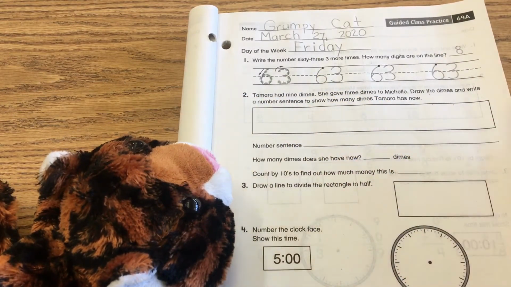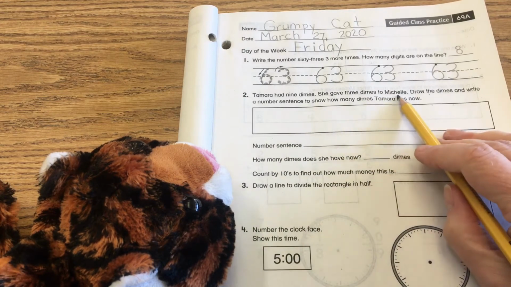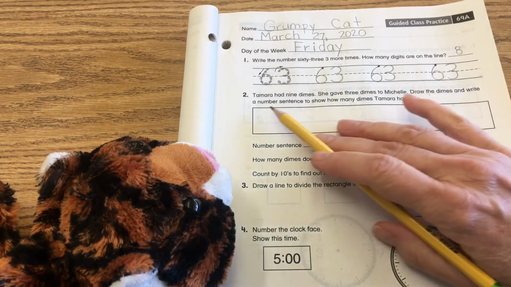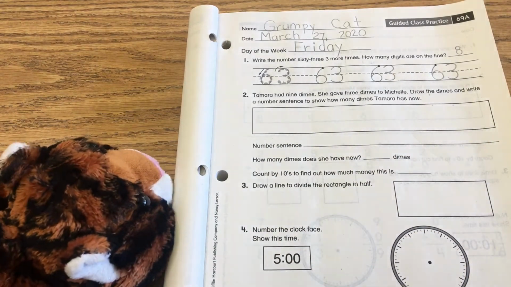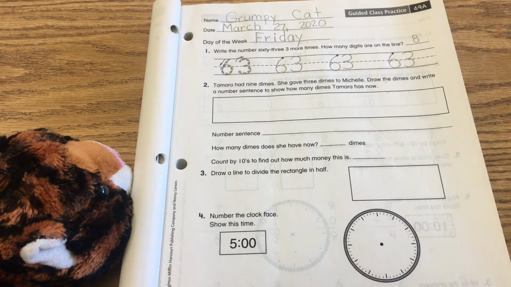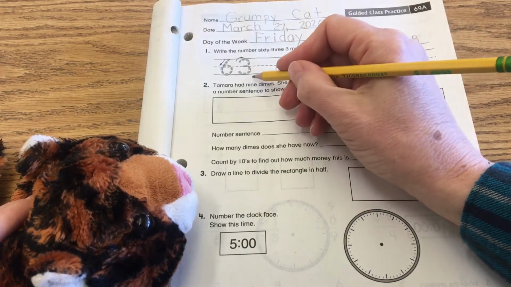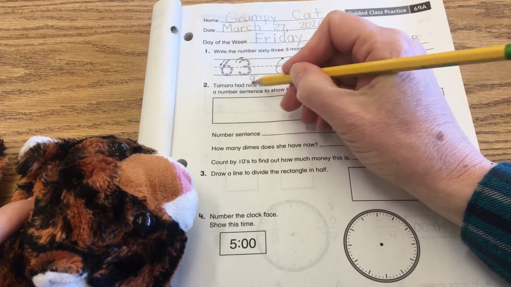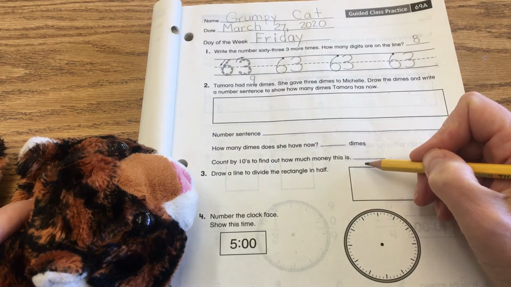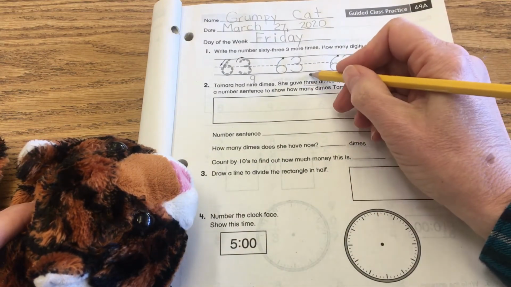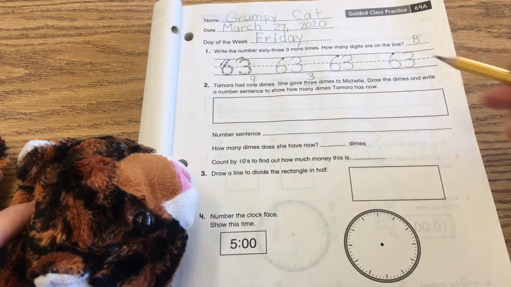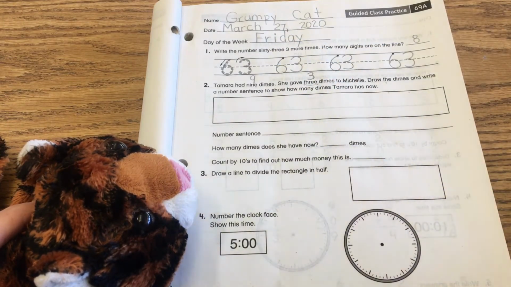It says Tamara had 9 dimes. She gave 3 dimes to Michelle. Draw the dimes and write a number sentence to show how many dimes Tamara has now. So I'm going to write the number 9 right here above that number word to help me. And then over here is the number word 3, so I'm going to write the 3 up there. So she had 9, she gave 3 away. So this one should be pretty easy to solve. This is a subtraction problem.